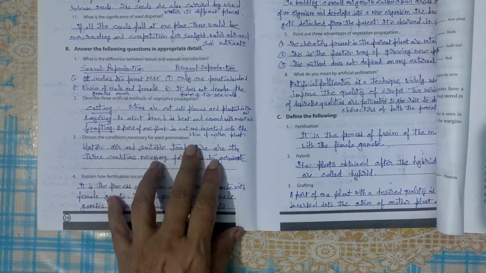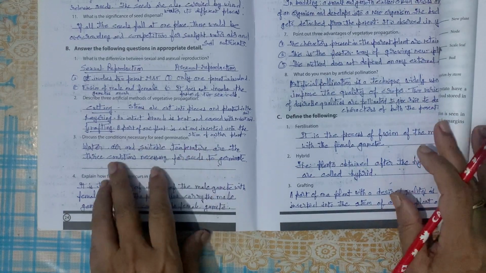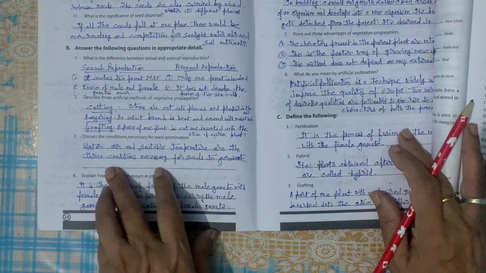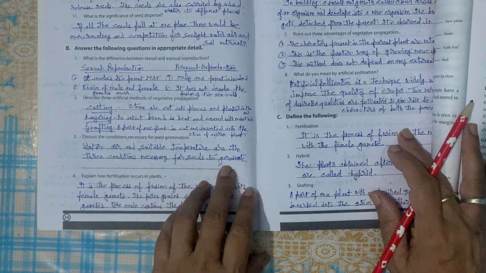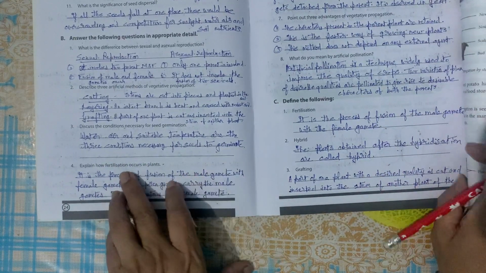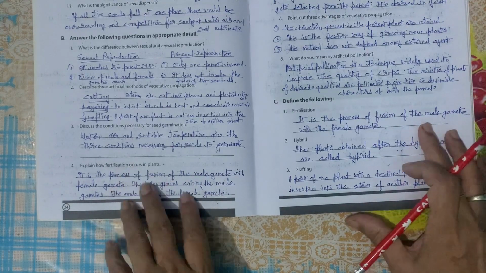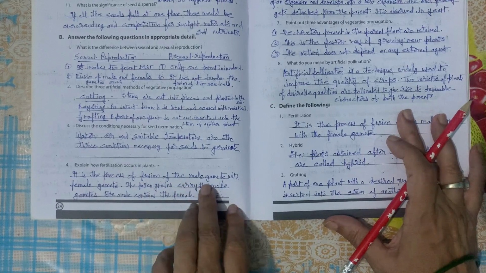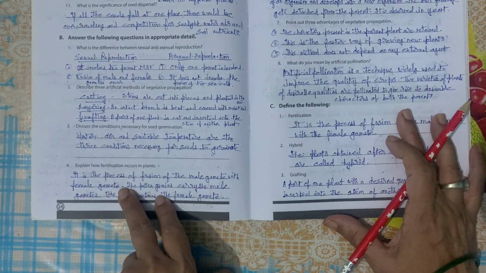Discuss the conditions necessary for seed germination. Water, air and suitable temperature are the three conditions necessary for seeds to germinate. Explain how fertilization occurs in plants. It is the process of fusion of the male gamete with the female gamete. Fusion of the male and female gamete is called fertilization.